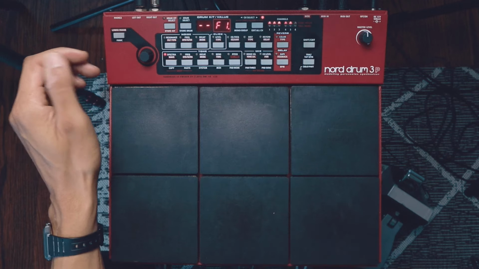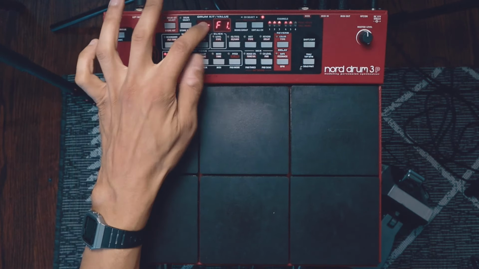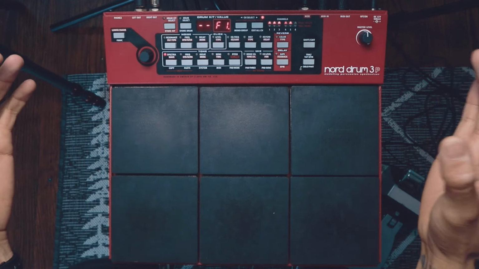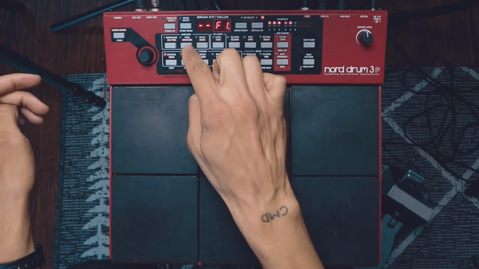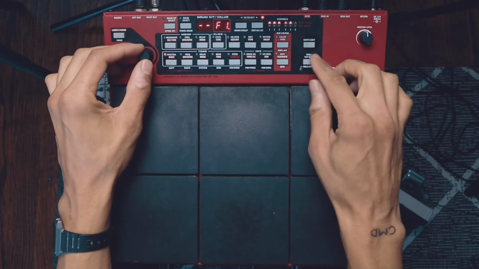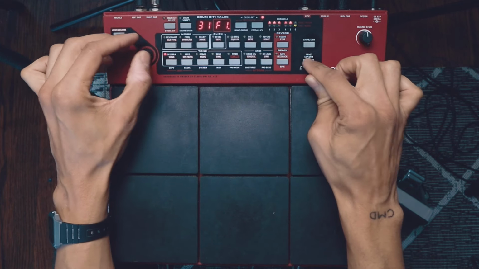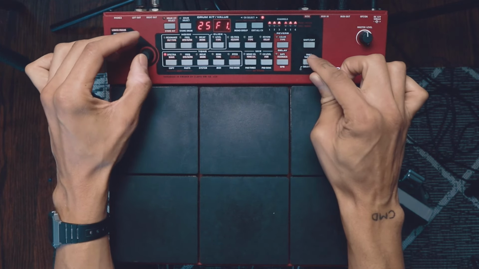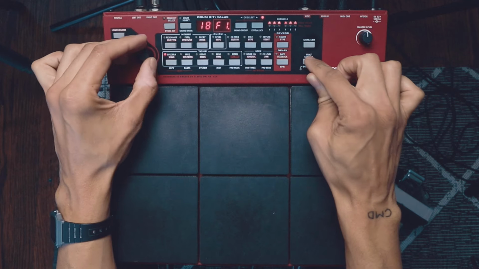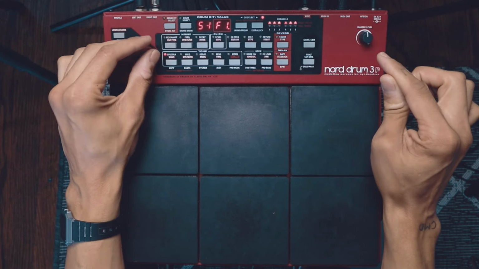And then F1. Now, if we edit this spectra amount here, it is going to change the rate of the modulation here. So let's take a listen. This also goes into a negative value. Let's play around just a little bit more.